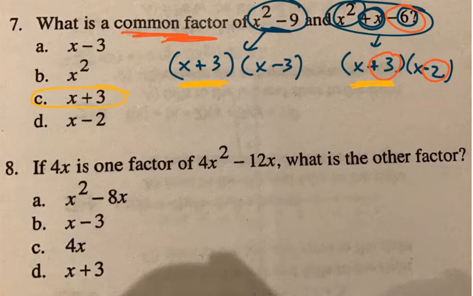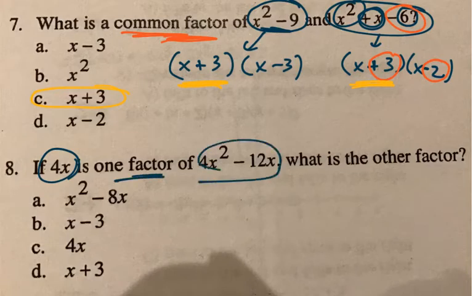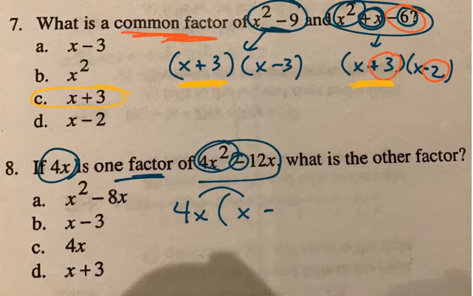Okay, going on to this problem number 8 here. 4x, they're telling us, is one factor of this. As a matter of fact, let's just go ahead and do a GCF of 4x on it. So hopefully you agree 4x times x here is 4x squared. Notice the minus. And then the 12x has to be 3, right? Because 4 times 3 is 12. Don't forget there's an x already accounted for right there.